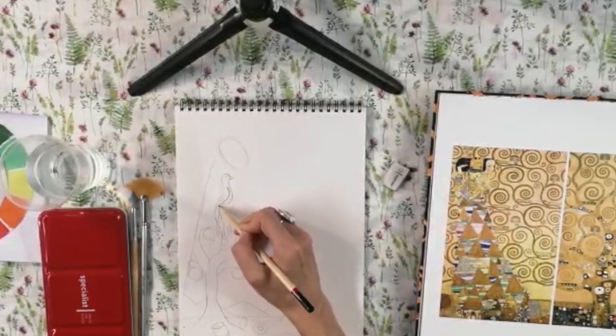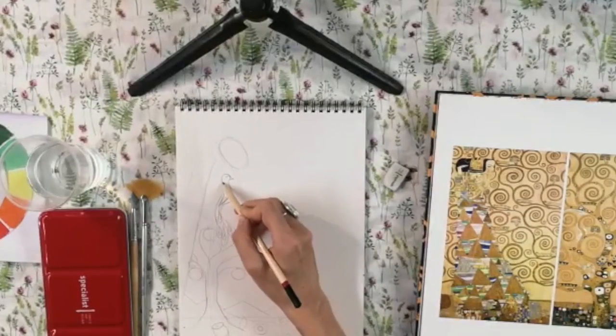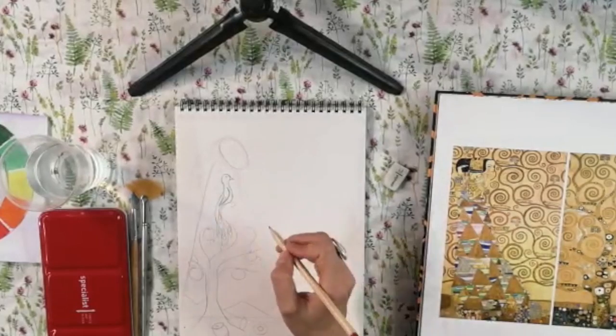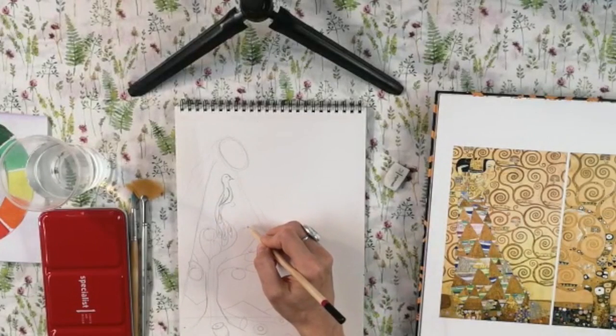So the bird has a beak, yes, and maybe we can do what we like.